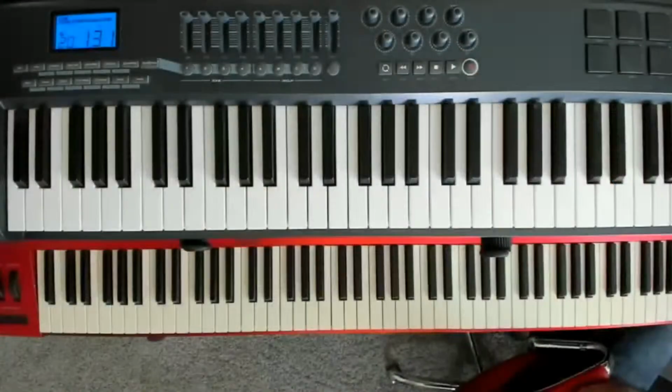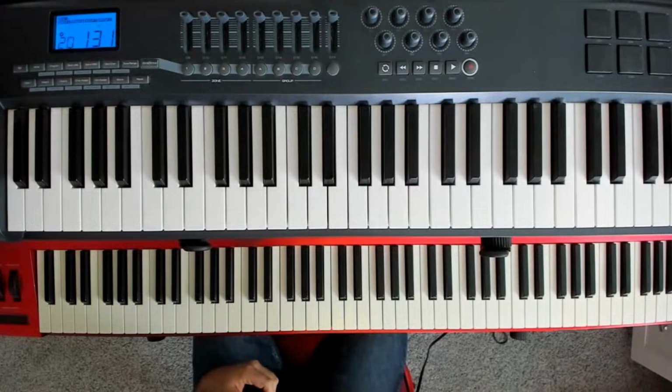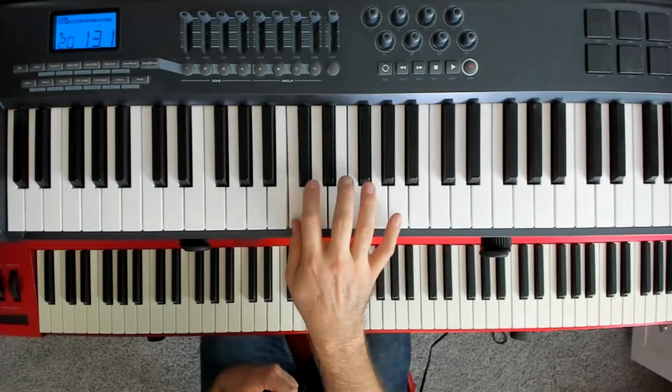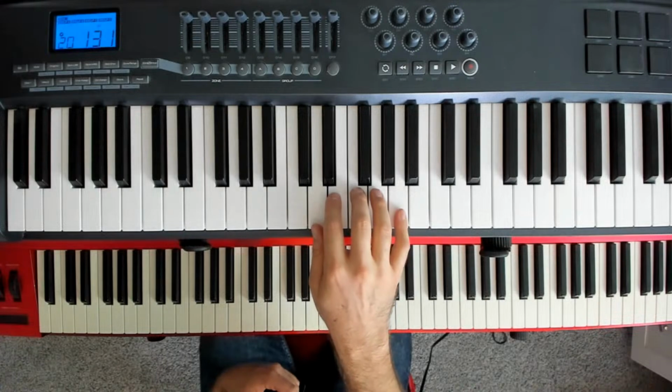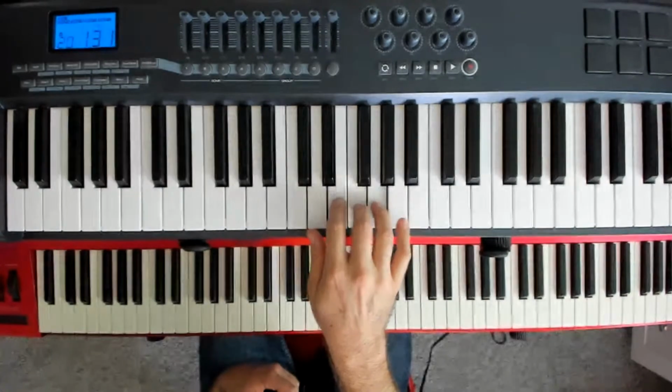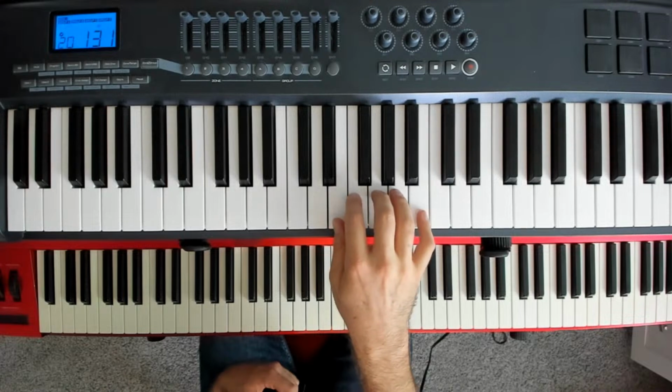Let me go back to the overhead view. Now, staying in line with that 5-finger pattern, it's a C major pentascale. I can actually, if I want, move to the right. That's a D minor pentascale. See, I can just go to the right.